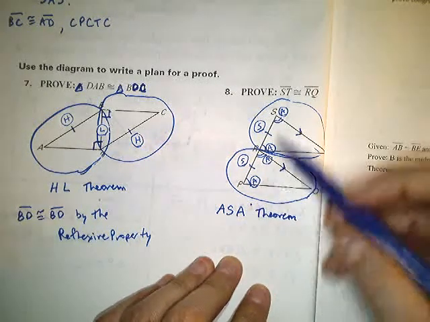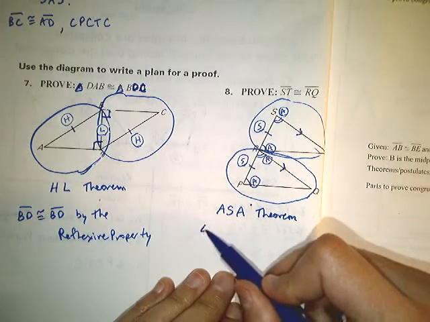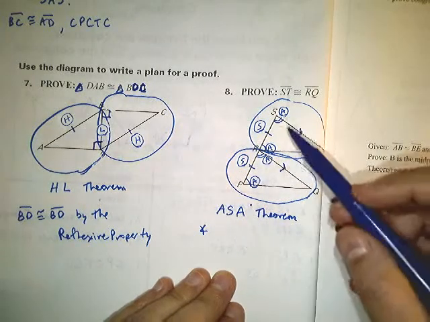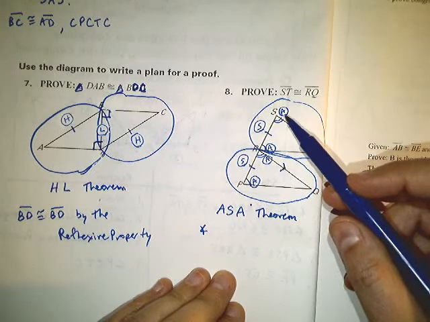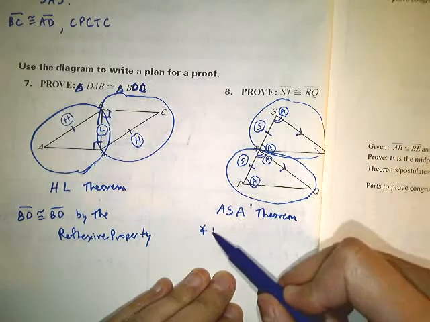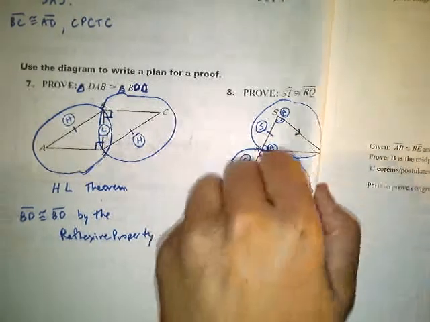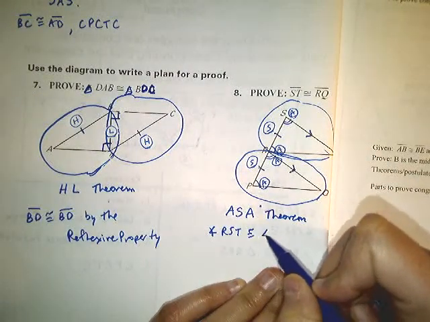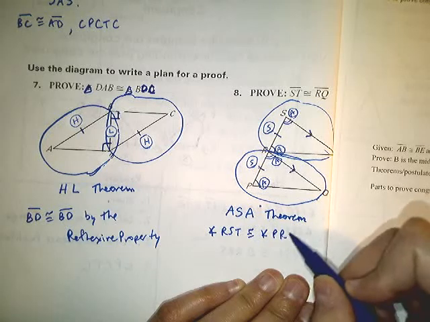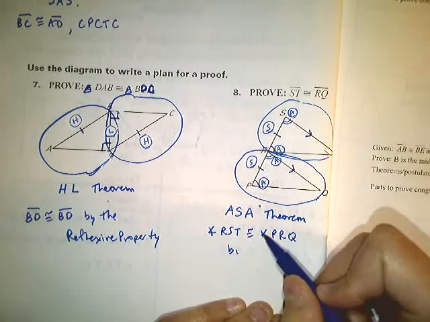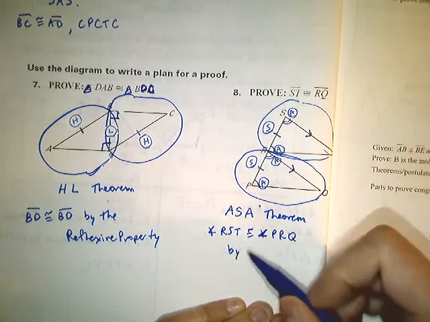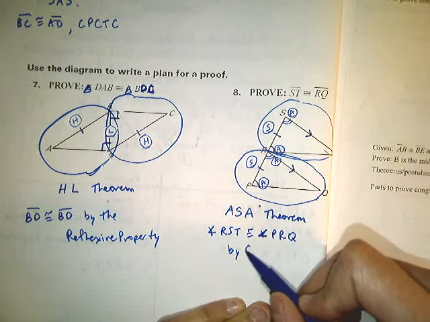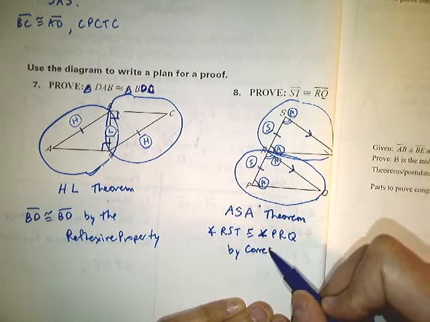And the way I would do that is I would try to establish that angle RST, that's down here, is congruent to angle PRQ by the corresponding angles theorem.